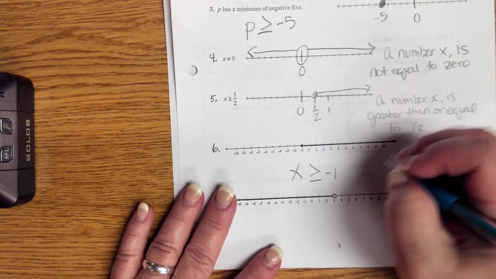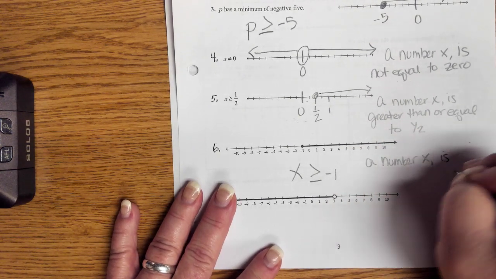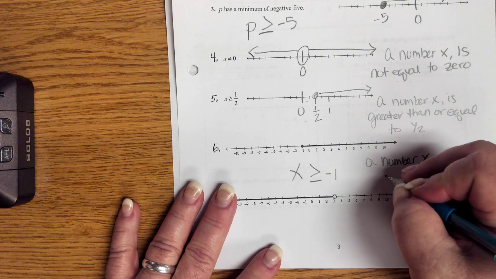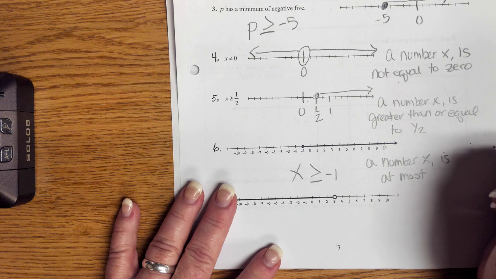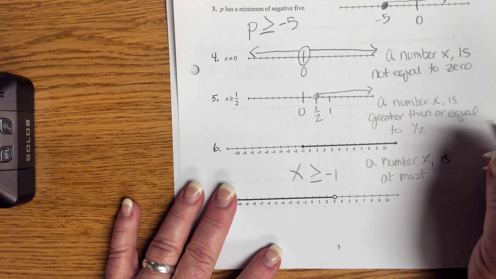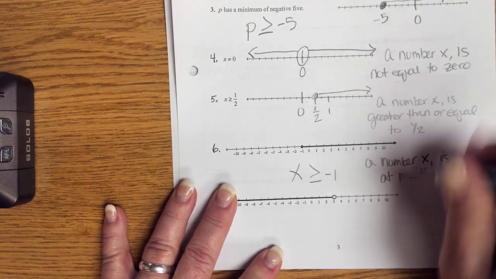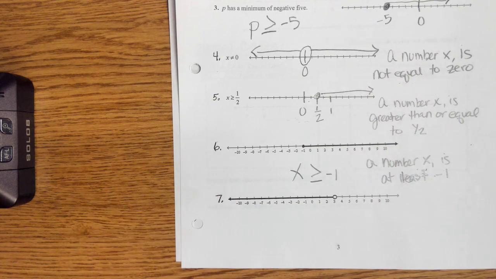Okay, so a number X is, how else can I write that? At most, would that work? Would it be at most or at least? At least. At least, very good. Okay, at least -1. Okay, how about the next one?